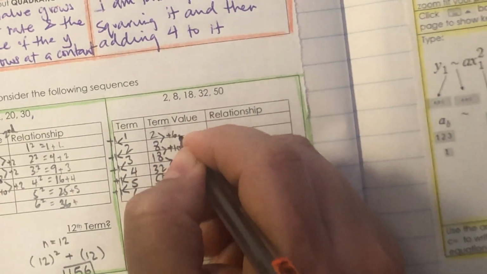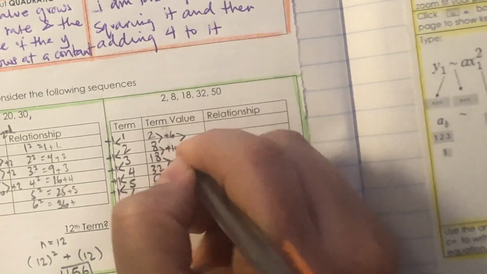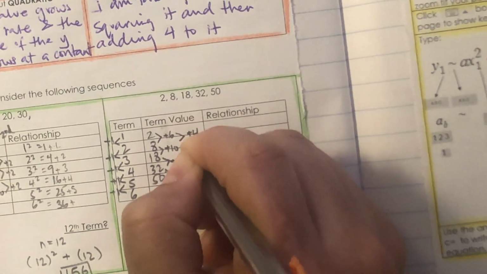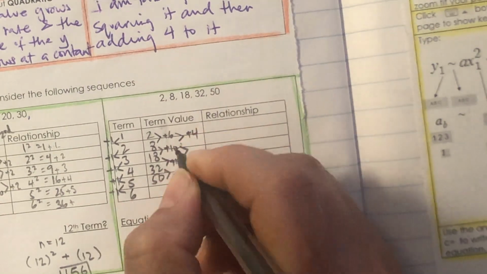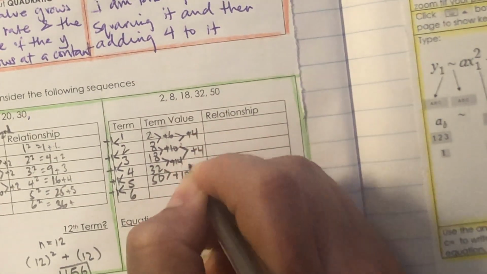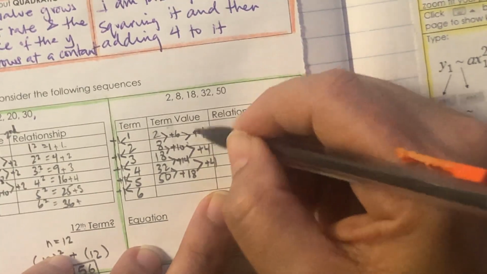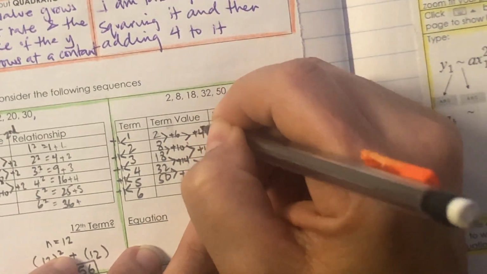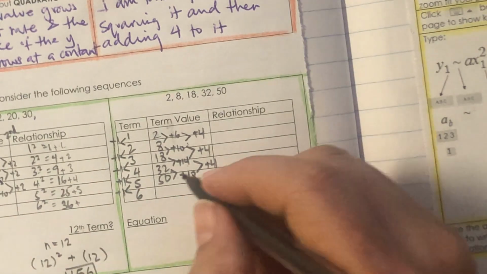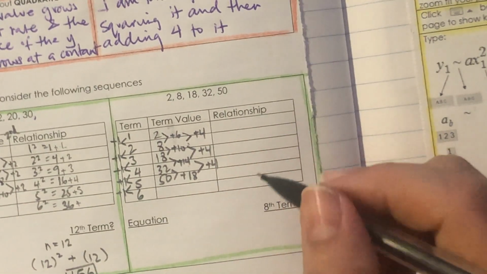All right, now let's check the second difference. From 6 to 10, I'm adding 4. See, this time it's not 2, and it doesn't matter as long as it's constant. From 10 to 14, I'm adding 4. From 14 to 18, I'm adding 4. So we can see again, it is the second difference. So this is a quadratic, okay? Now that I know it's a quadratic, I know I'm going to take it and square it, okay?